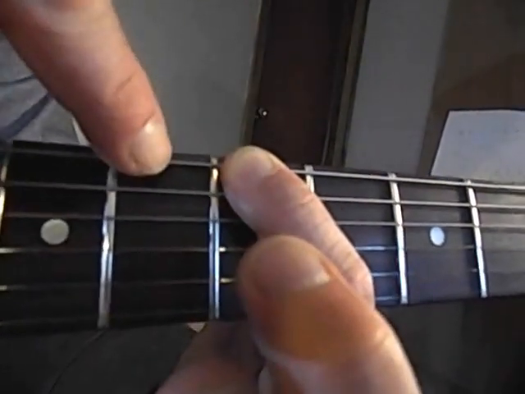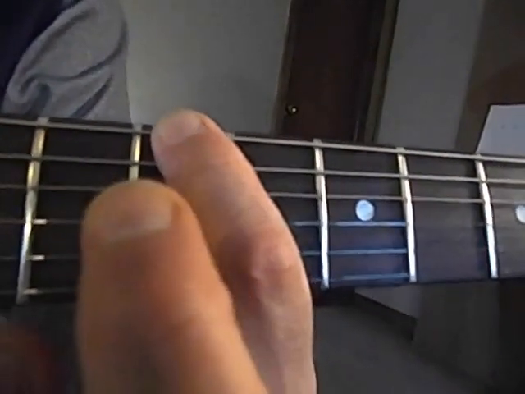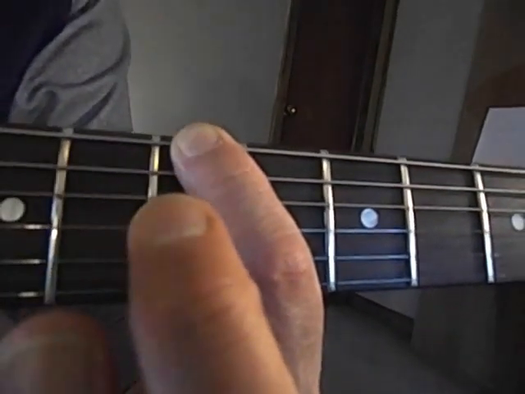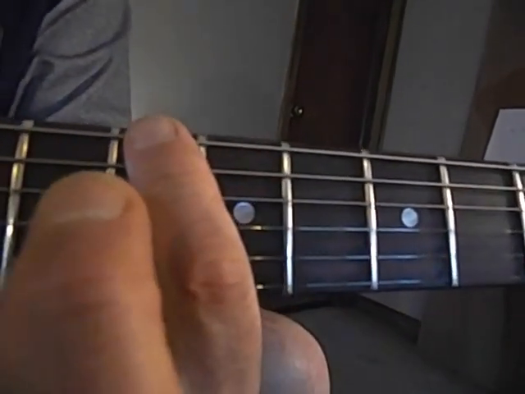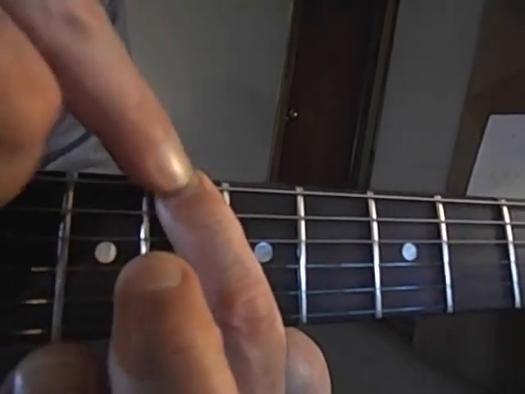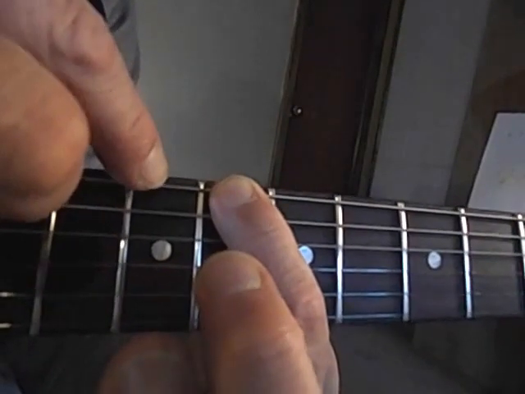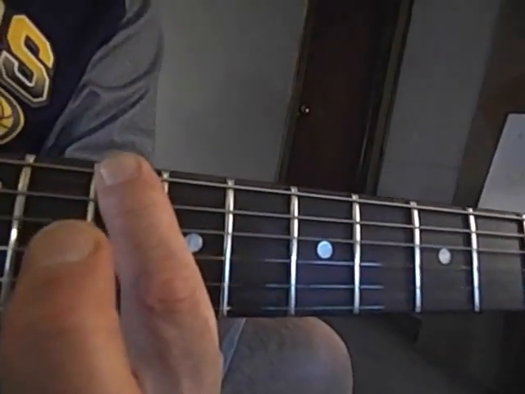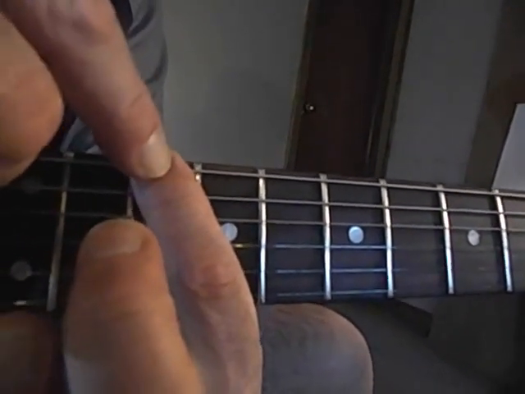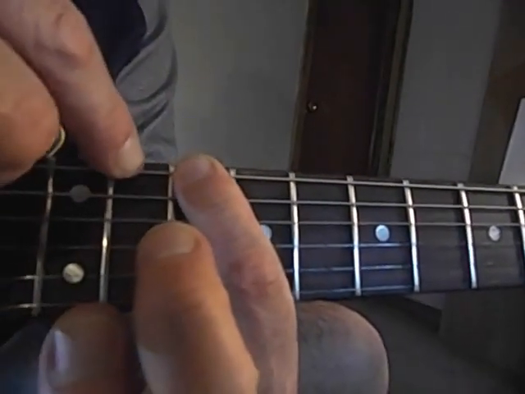Then we're going to skip a fret. That's a B. And then we're going to go right next to it, and that's going to be C. Then we're going to skip one. So we're on the 10th fret, that's a D. We're going to skip one.